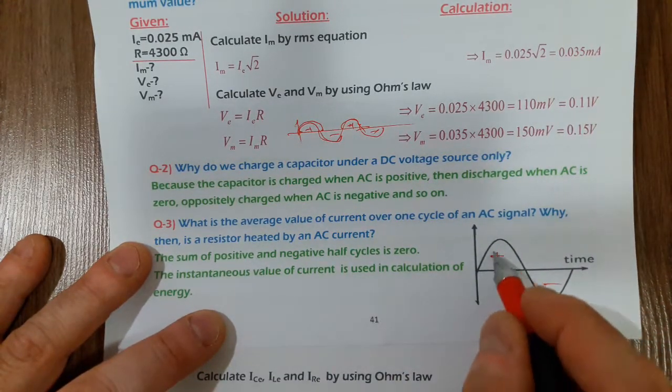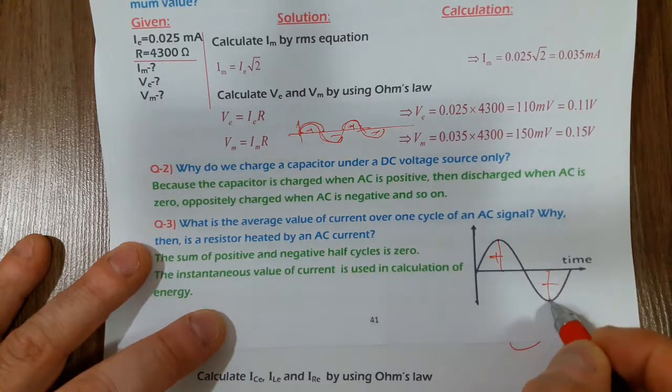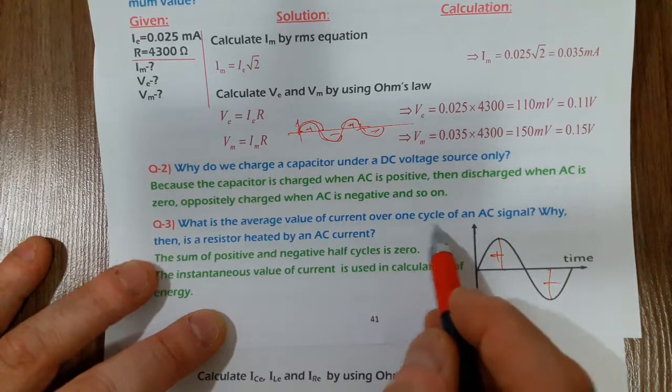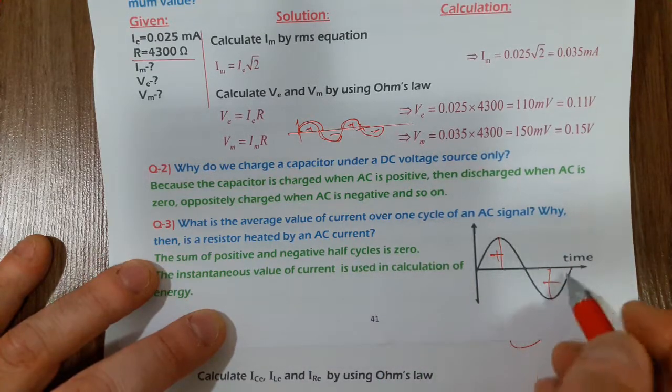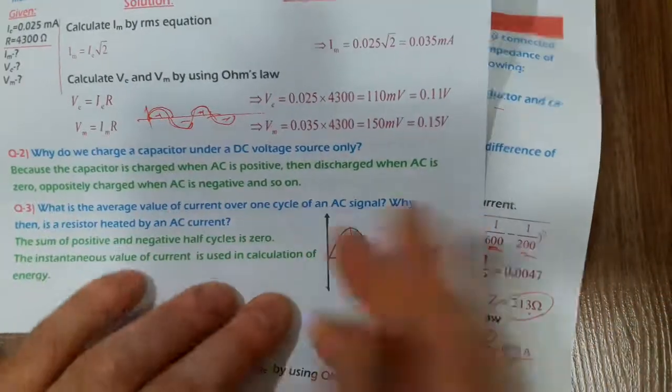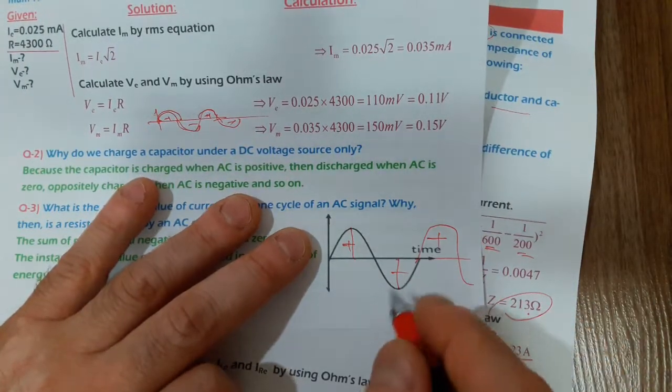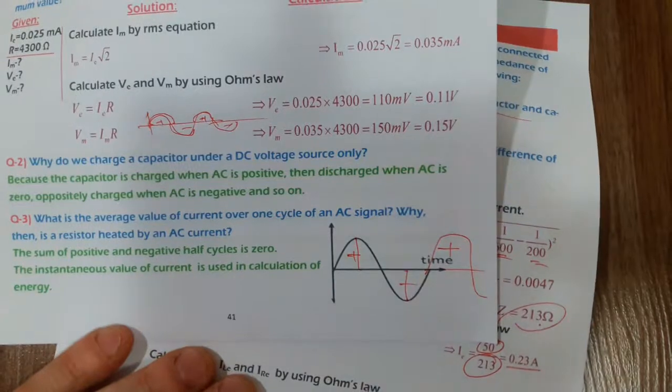What is the average value of the current over one cycle of an AC signal? Average is calculated by adding the numbers and dividing by 2. But of these numbers, one of them is positive, the other one is negative. When you add them, they become 0. For that reason, the average value of the current over one cycle is 0. This is one cycle. But if you increase the cycle, if you say 1.5 cycles, it is not 0 in this case.